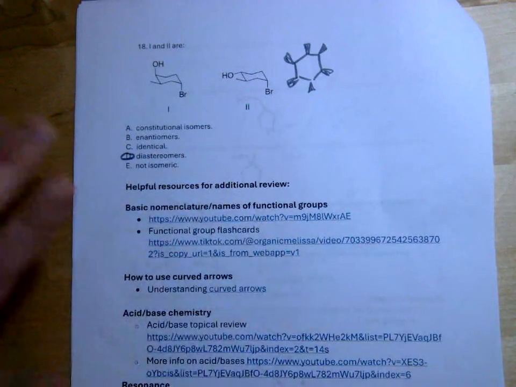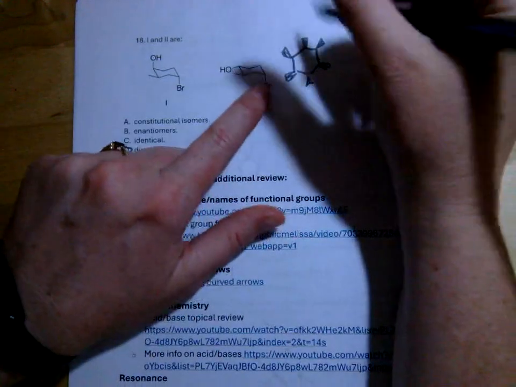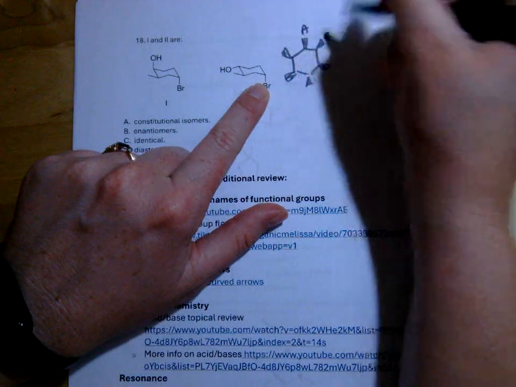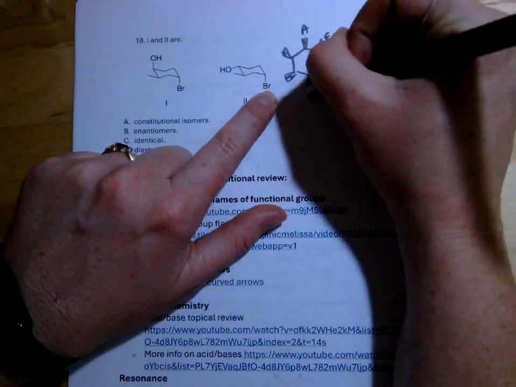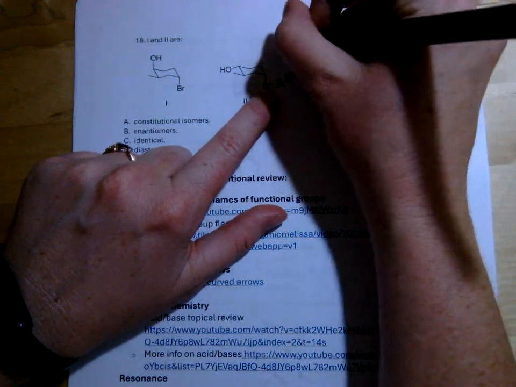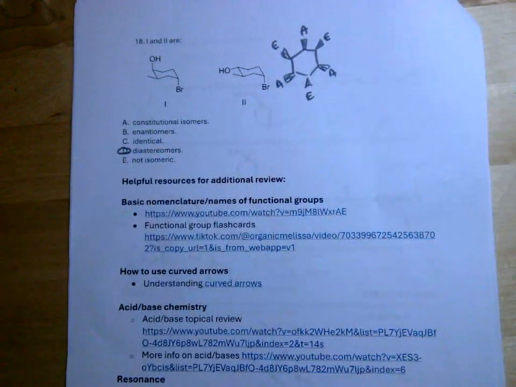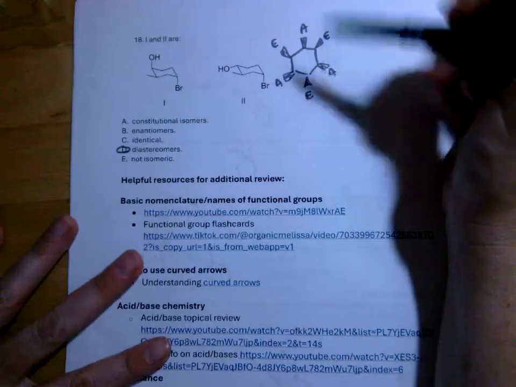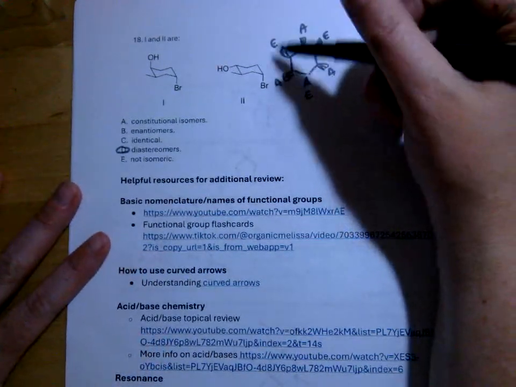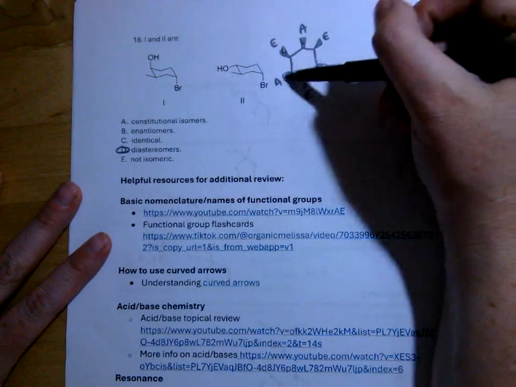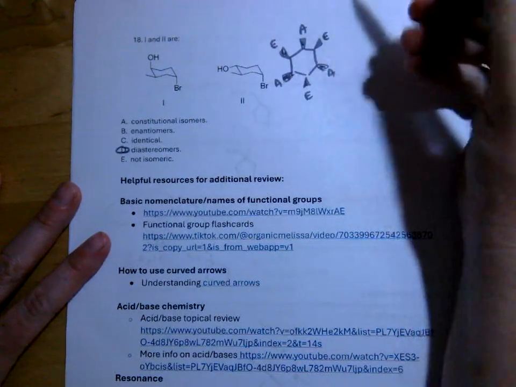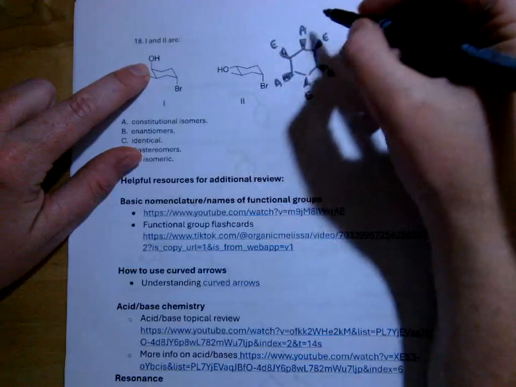But I'm going to show you how I convert it. I always draw out, if you have a ring structure with axial and equatorial, and I have a really good tutorial video on this that is way better than what I'm going to do right now. So go check that out if you need to. I believe it's in chapter 4 on my list that's online. But if they were all wedges or if they were all dashes, they would alternate like this. So I'm going to start right here.